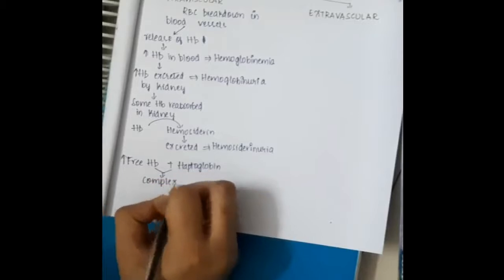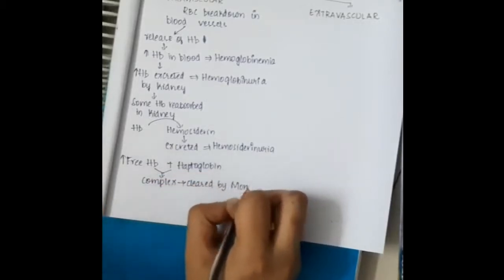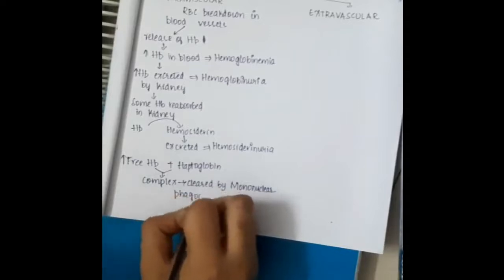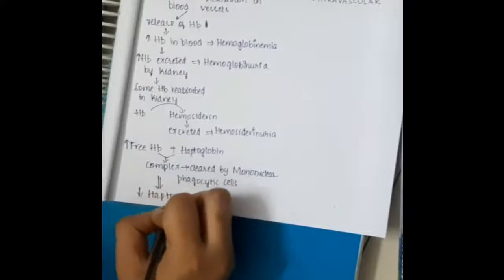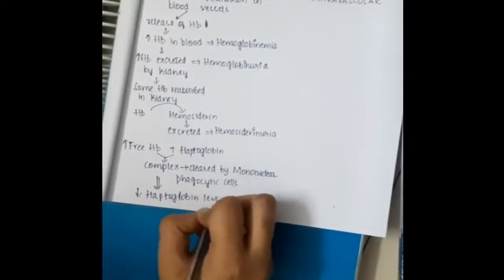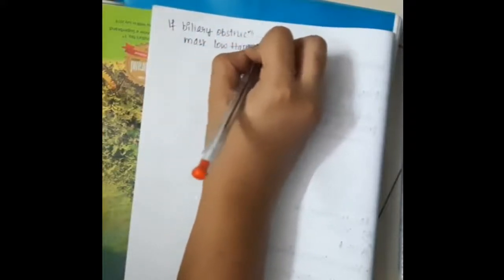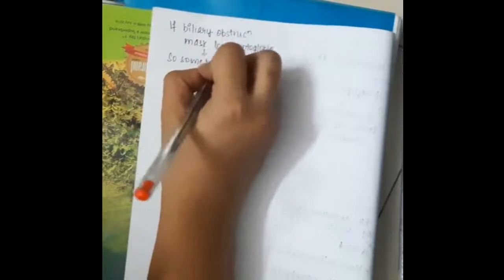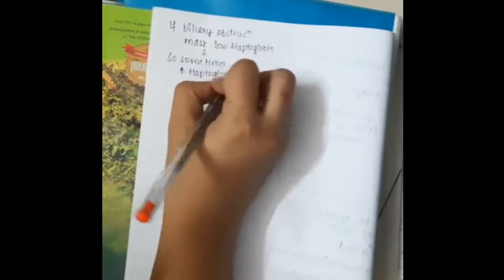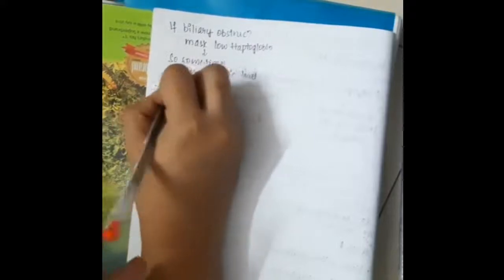There is increased free hemoglobin. The increased free hemoglobin combines with haptoglobin and forms a complex which is cleared by mononuclear phagocytic cells. Because this complex is cleared, the haptoglobin is lost along with it, so we will see decreased haptoglobin level. If there is biliary obstruction, this will mask the low haptoglobin levels, so sometimes there can be increased haptoglobin level in the patient.